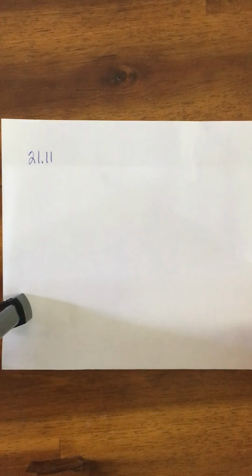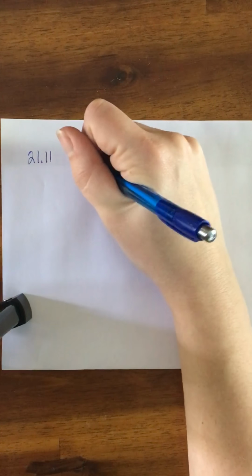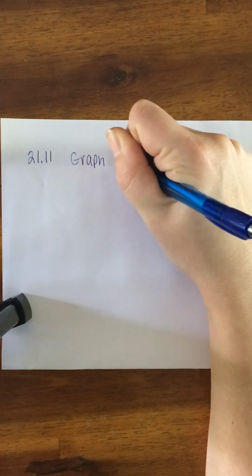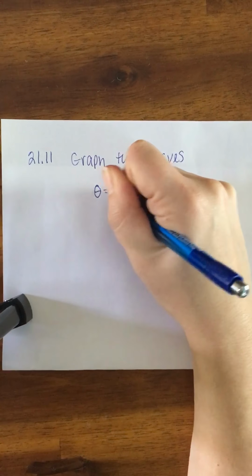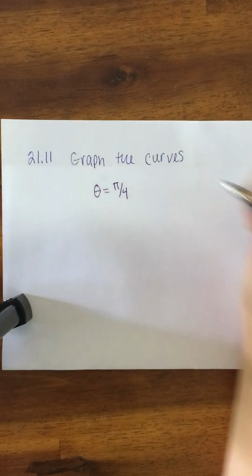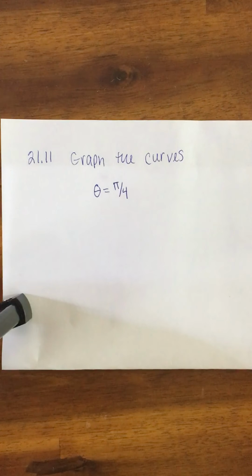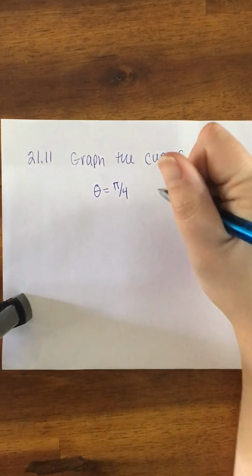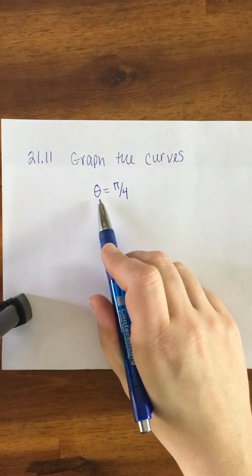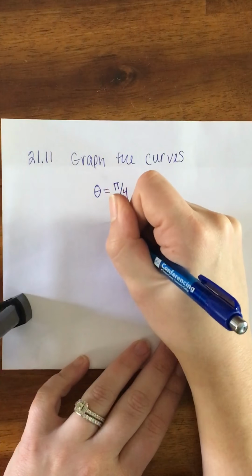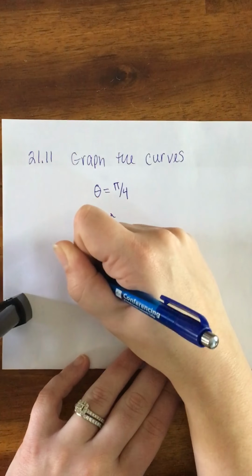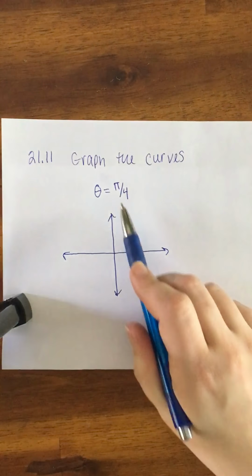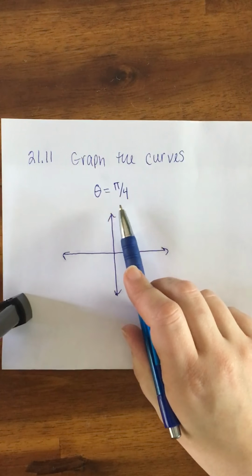Okay, so the first case that I want to talk about is graphing something that just has theta in it. So what if you just have theta equals pi over 4, for instance? What would that create in polar coordinates? This means that the r value is free to be anything. So if r could be anything, but theta always has to be pi over 4, what are you going to end up getting?